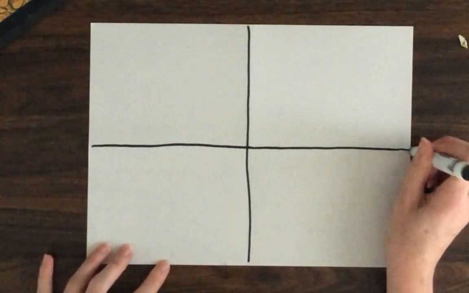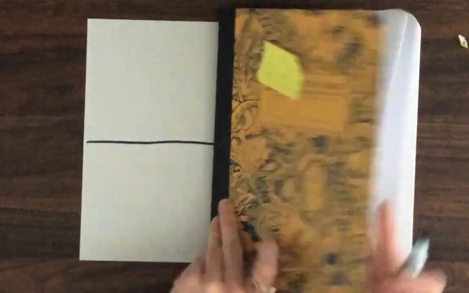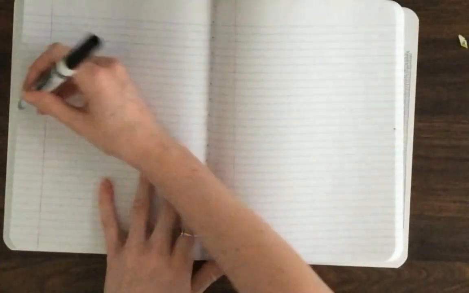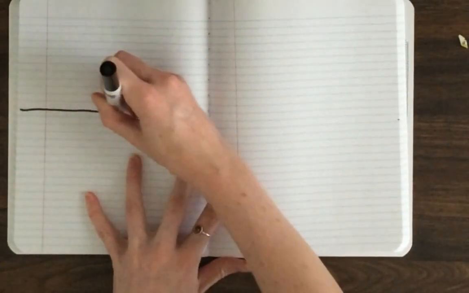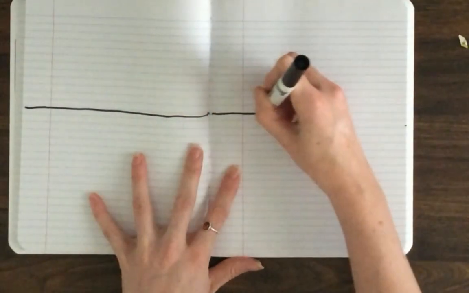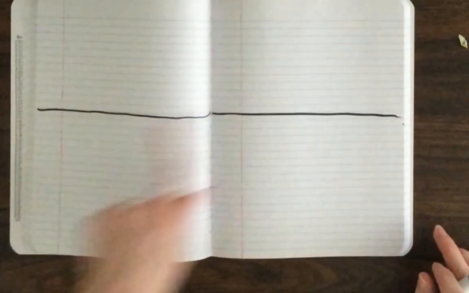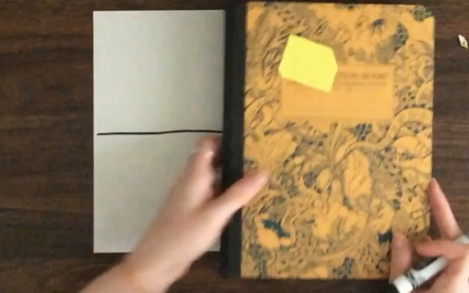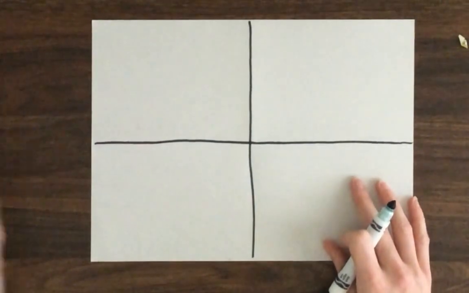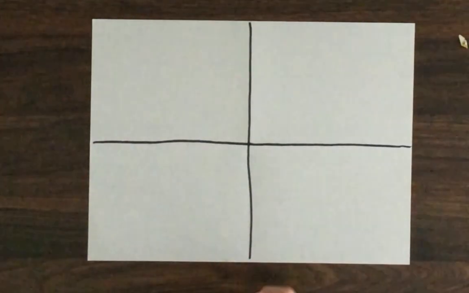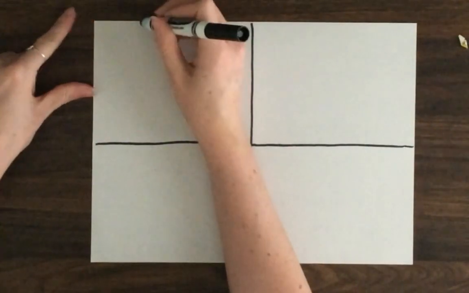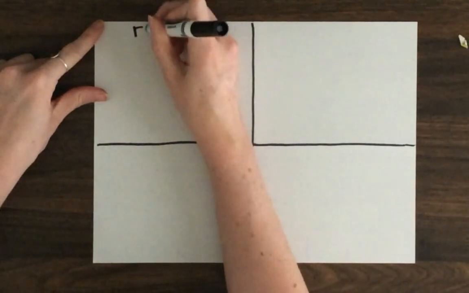your paper. If you have a journal or a notebook like this, I would recommend opening it up and drawing a straight line across like this. So you have more room on both pages and you have 4 sections here. All right. In each section, we are going to write about a body of water. The first one we're going to write about is a river. So I'm picking a box, and at the top of each box, I'm going to write the title.